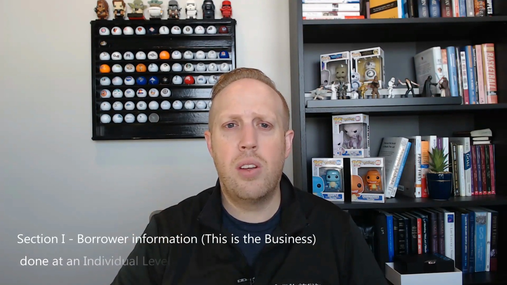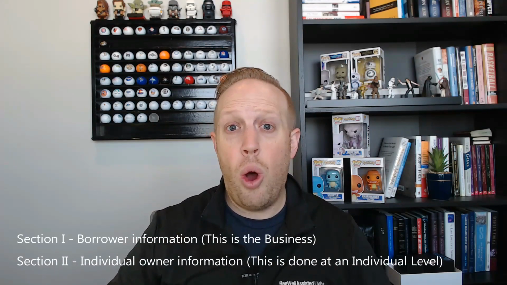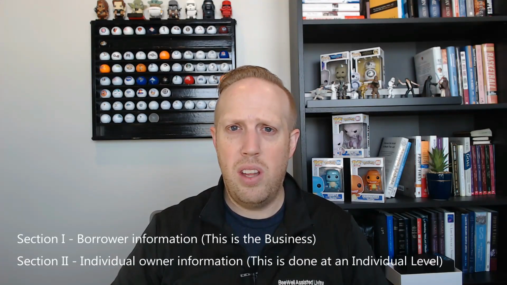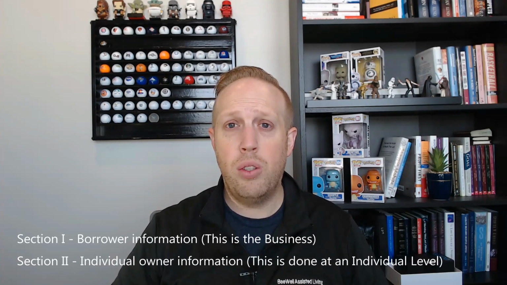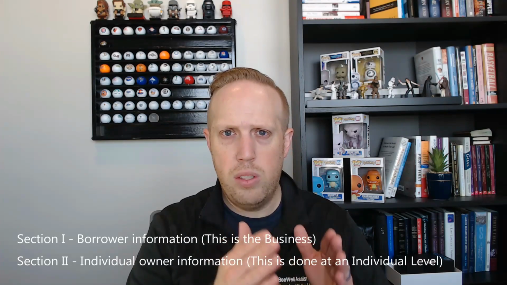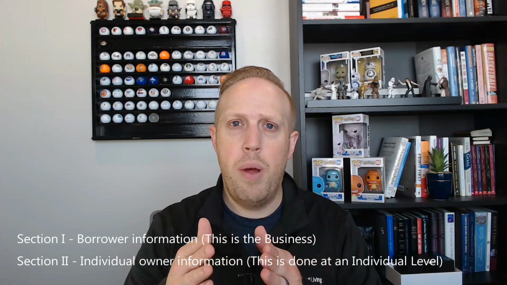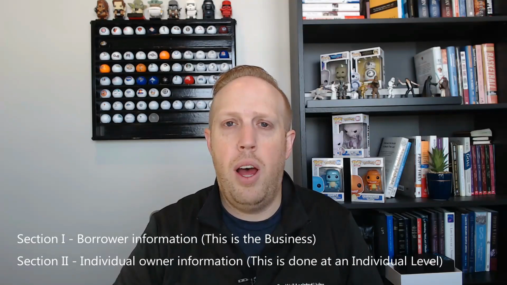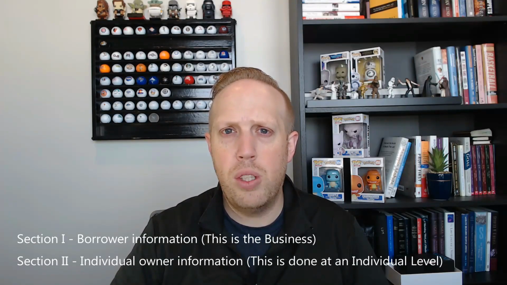Section 2 is going to be the individual owner information. So this is done at an individual level. So if you have multiple owners in a business, you're going to have to do a Section 2 of the 1919 form for each individual owner that has, I think, 20% ownership in the business, at least 20%.